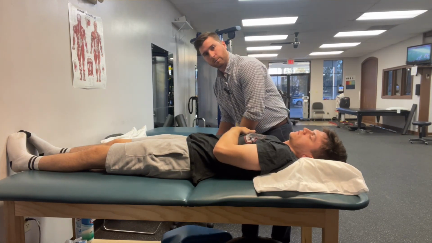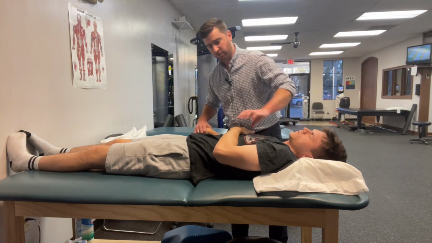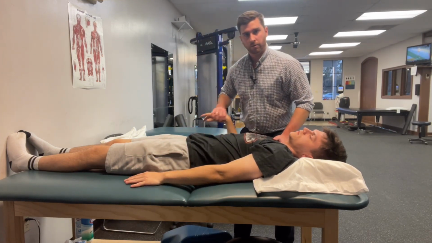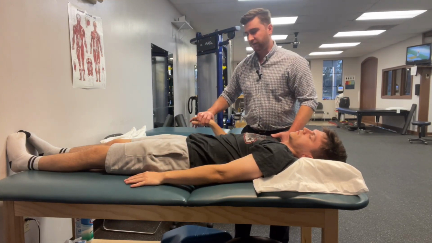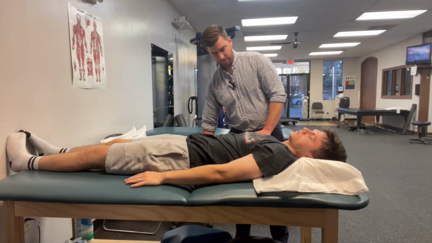But again, we're trying to move to a more dynamic movement, and so gradually we're moving this farther into tension while flossing this side, eventually to where the opposite side is held in tension. Hold your arm there, Evan.